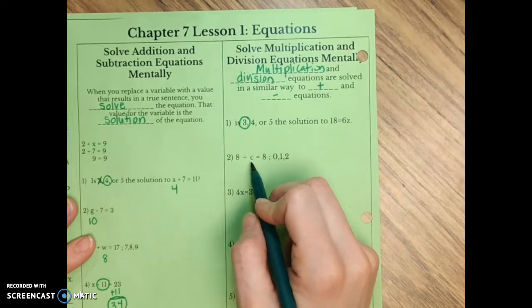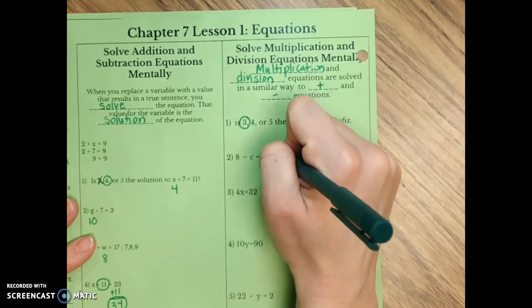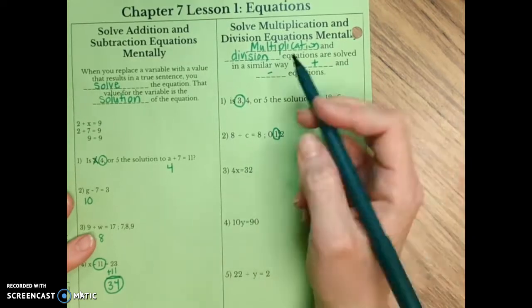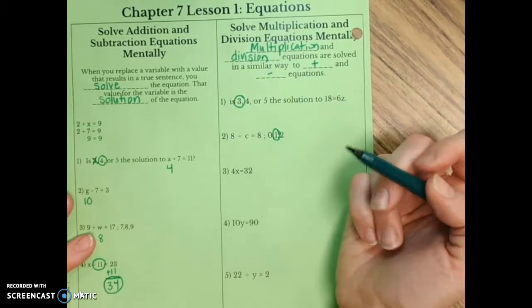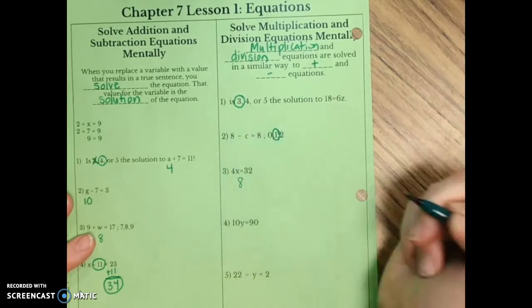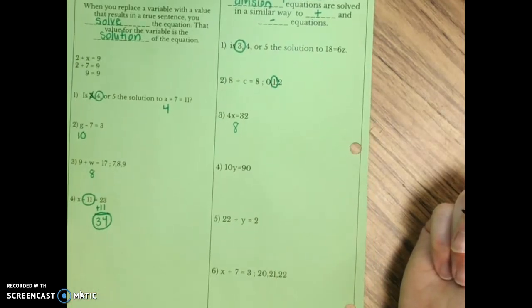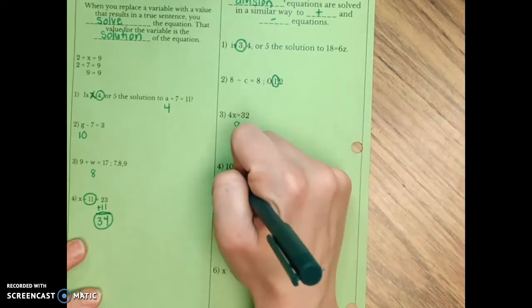Here, 8 divided by what equals 8? Your answer is 1. 4x equals 32. So 4 times what equals 32? 4 times 8. So our answer is 8. 10y, that means you're multiplying 10 times what equals 90? That is 9.